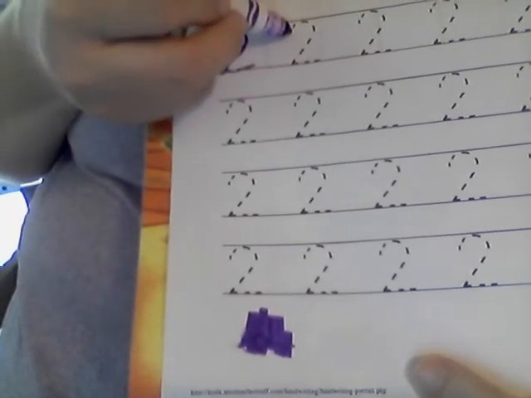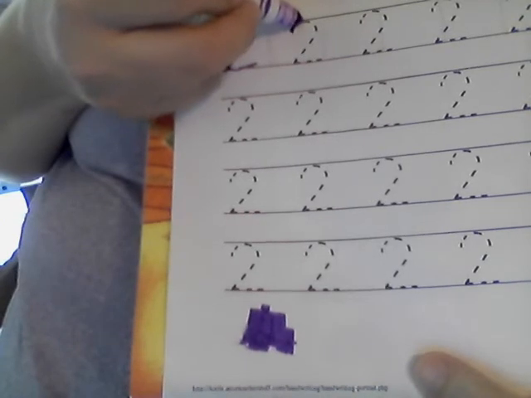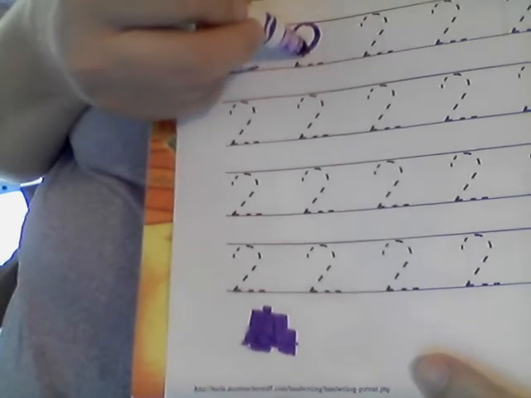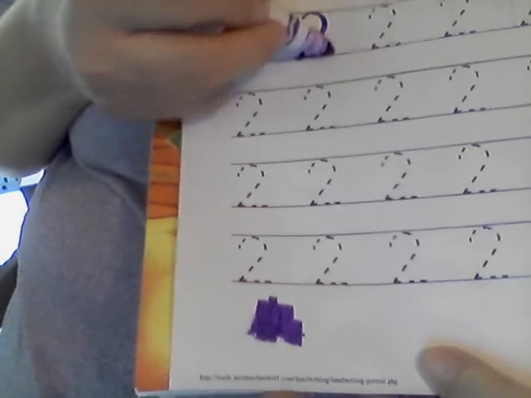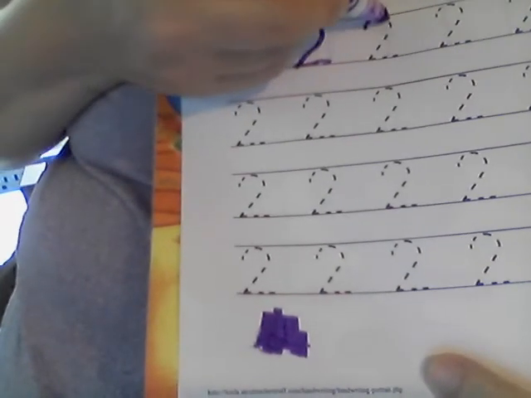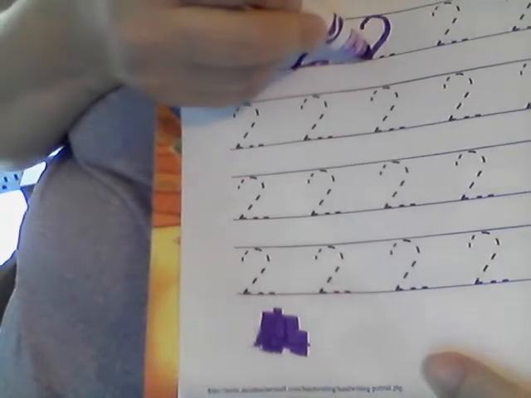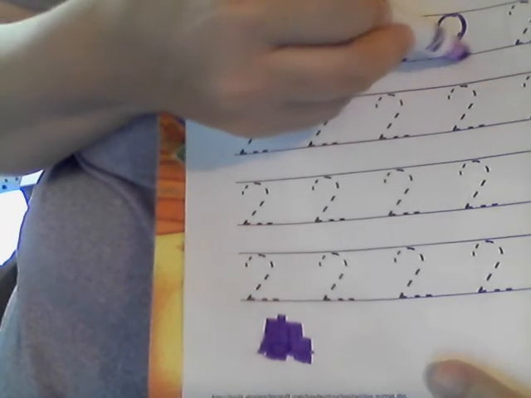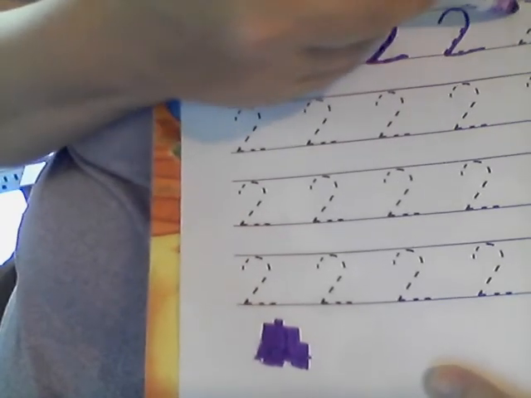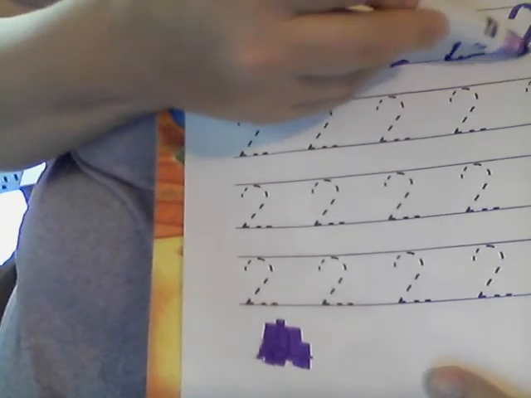So start a little bit over the dotted line, below the solid line, around, go all the way straight down, after a slant, and over. Go around, start to slant, all the way down, and then over. All the way around, all the way down, and over. Around, down, over.